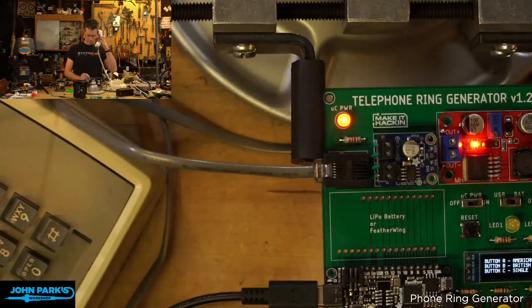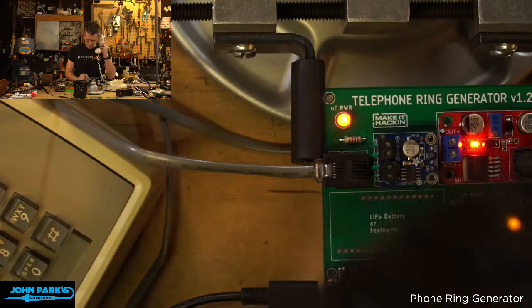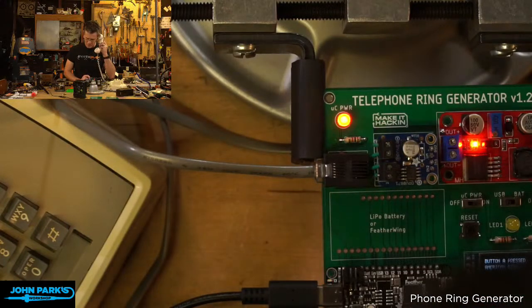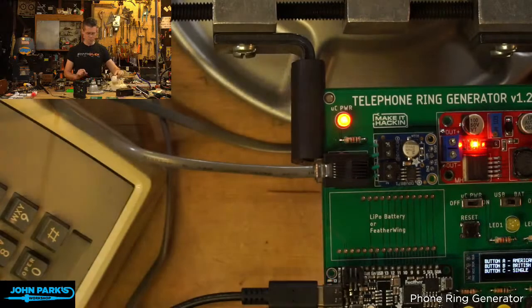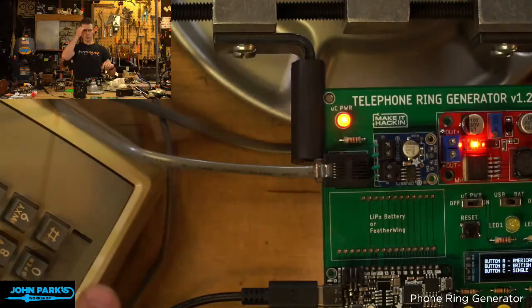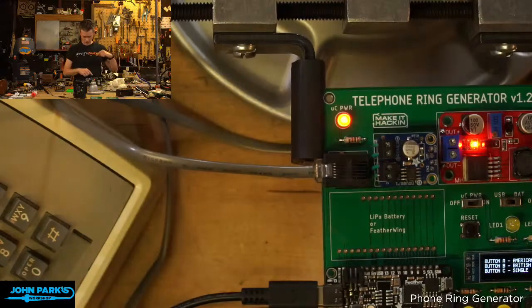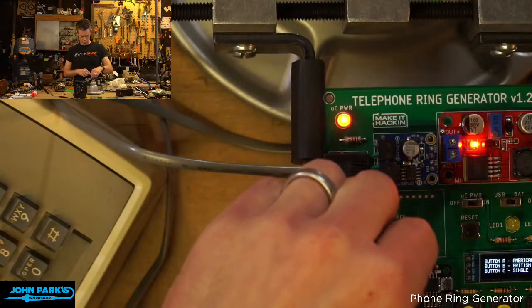I hear crackling. Ooh, it's definitely making a sound. You can hear it. Let me see if you can hear this. So that is probably the sound of the earpiece cutting in and out, because it doesn't blast the sound of the ring through your earpiece.